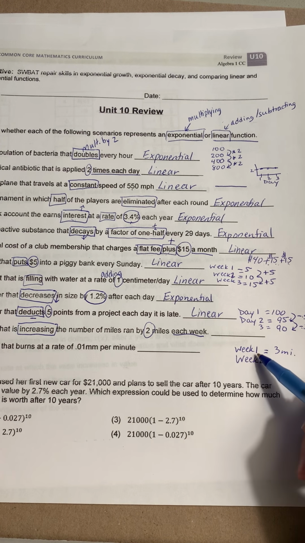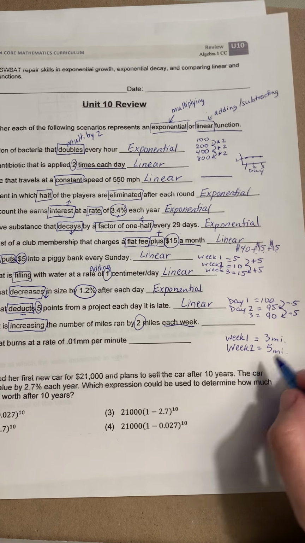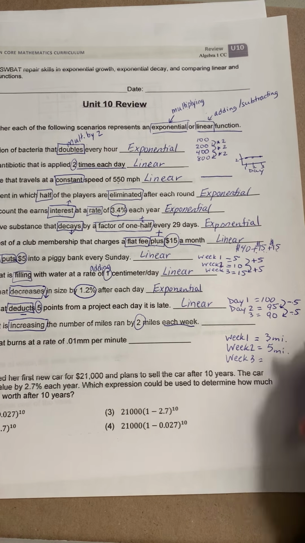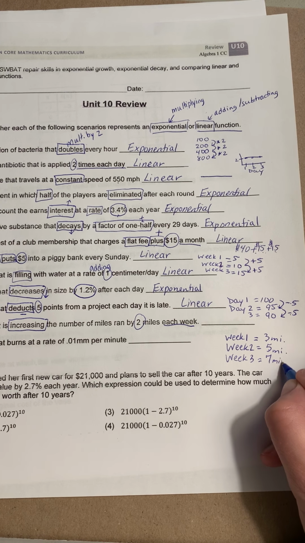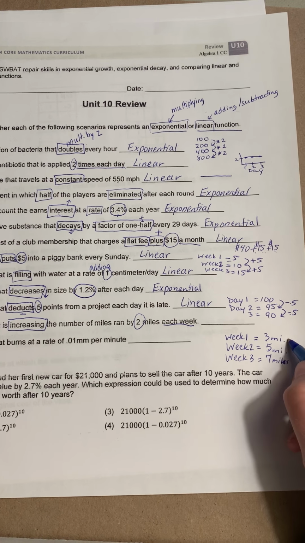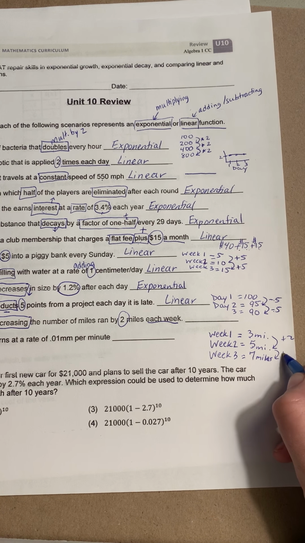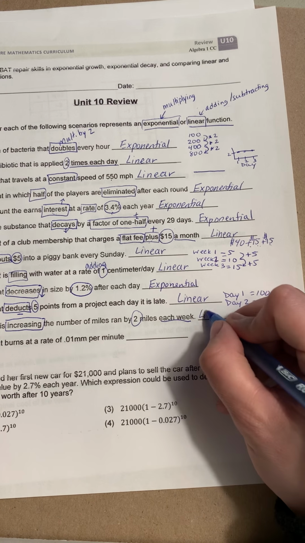So that second week, it's now increasing by 2 miles. So not 3 miles, but it's going to become 5 miles. Week 3, I got to get 2 more miles on there. So not 5, but now I'm going to add 2 more to that to get 7 miles. So from 3 to 5, what I did was I added 2. From 5 to 7, I added 2. So because I'm adding 2 each week, it is linear.